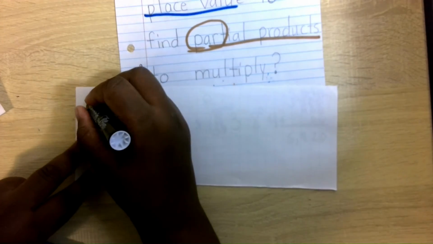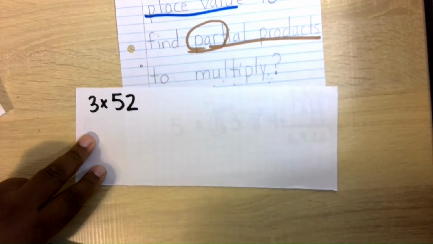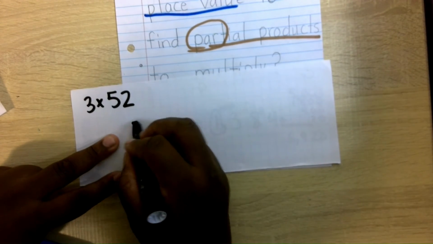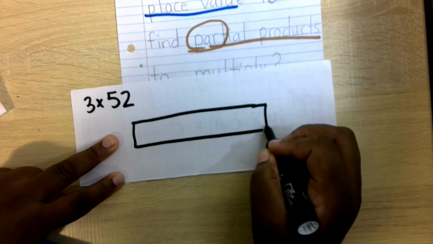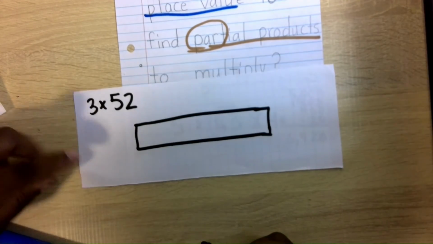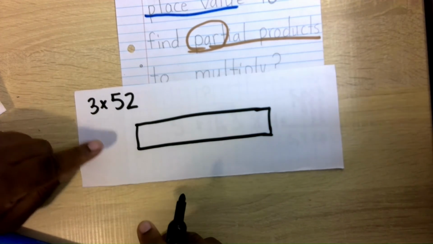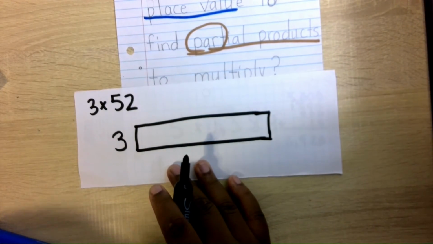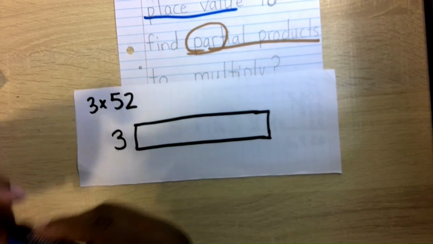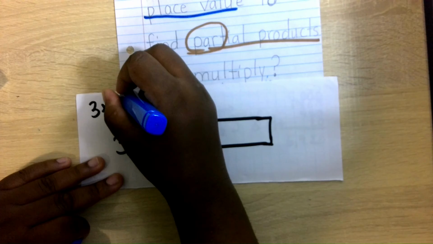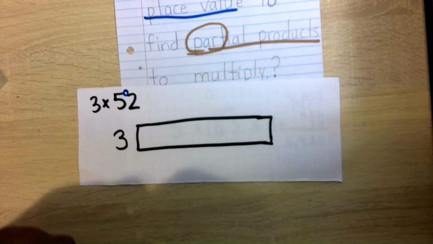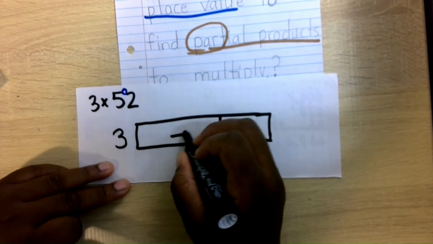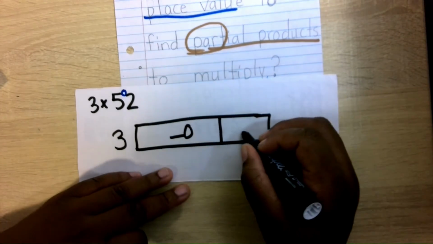What if I wanted to solve 3 times 52? Well, I could do that. If I'm going to use an area model, I'll need to draw a regular old rectangle. And then I put my factors on the outside. Well, my factors are 3, so I'll put 3 here, and 52. Well, 52, there's only 2 place value parts there. I have a 50, that's 5 tens, and 2. So I only need to split my area model into 2 parts. I'll put my T part, my tens part here, and my units part here.